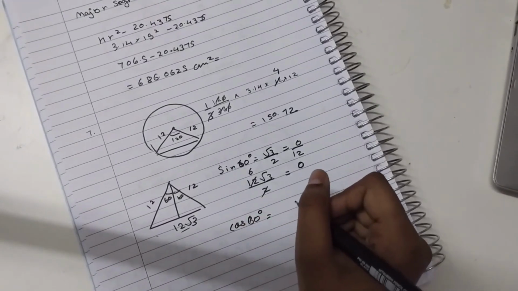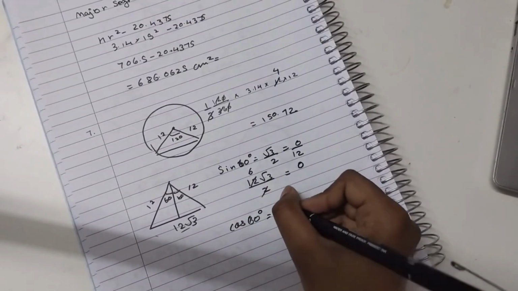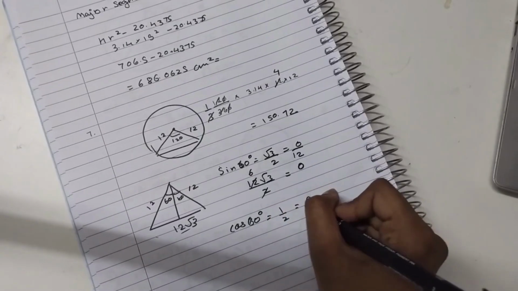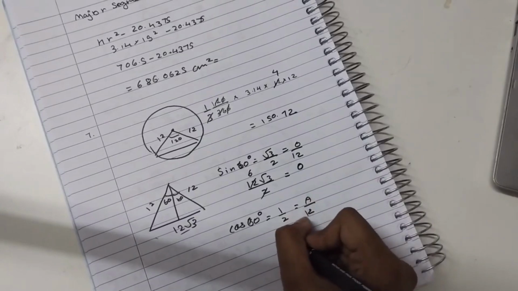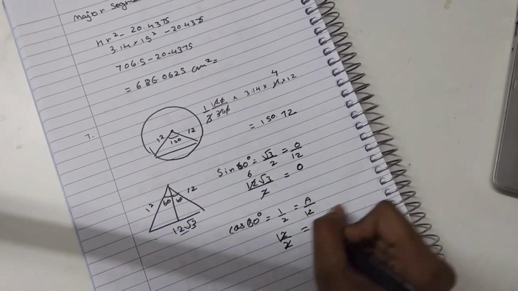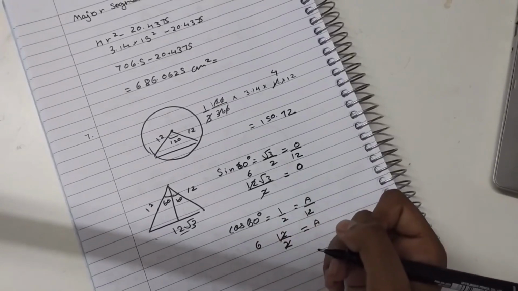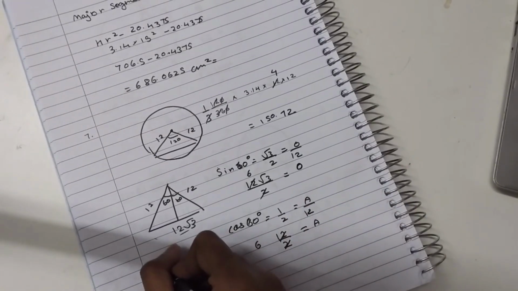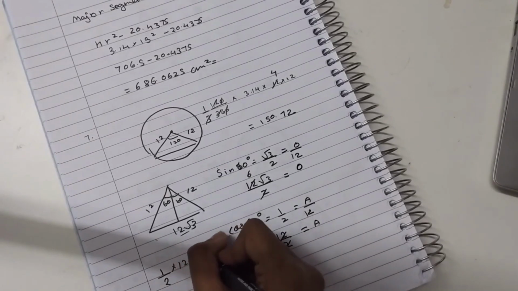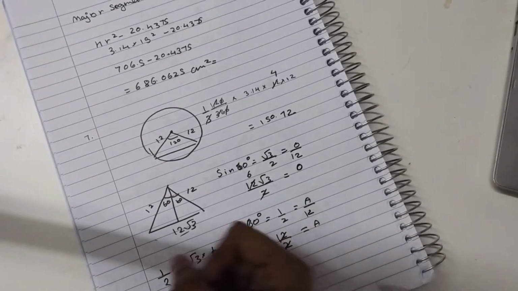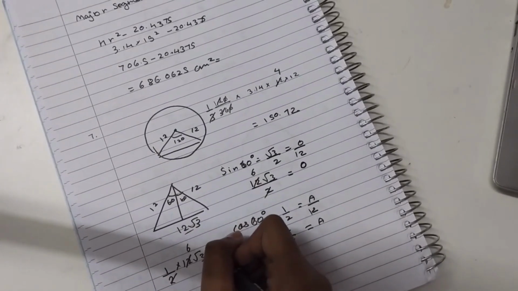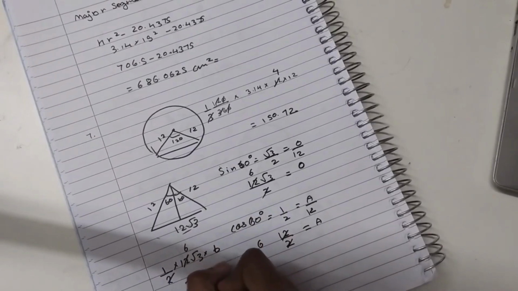Next, we need to find the value of cos 60 degrees. The value of cos 60 degrees is equal to 1 over 2, which is equal to adjacent over hypotenuse, which is 12. So 12 over 2 is equal to the value of the adjacent. So the value of the height of the triangle is equal to 6 centimeters. Now we need to find the area of the triangle, which is half into base, which is 12 root 3 times the height. So 12 and 12 get cancelled. So we'll be left with 6 times 6 root 3, which will give us 36 root 3.